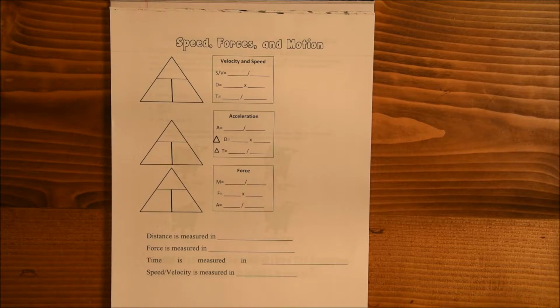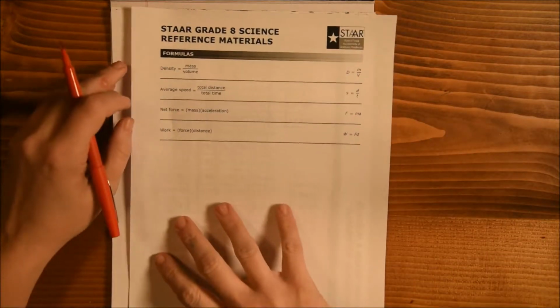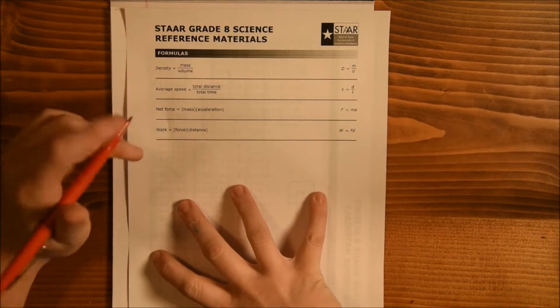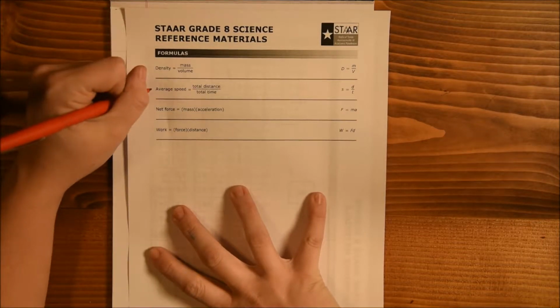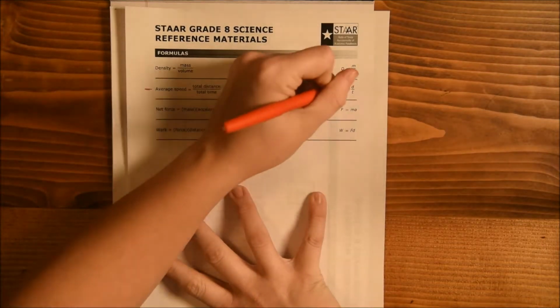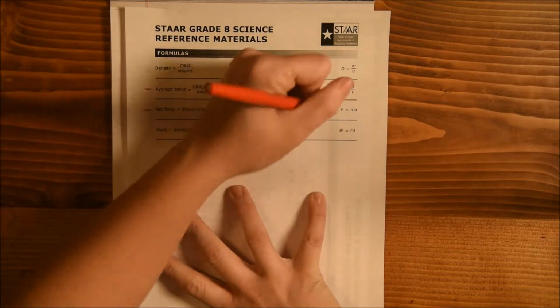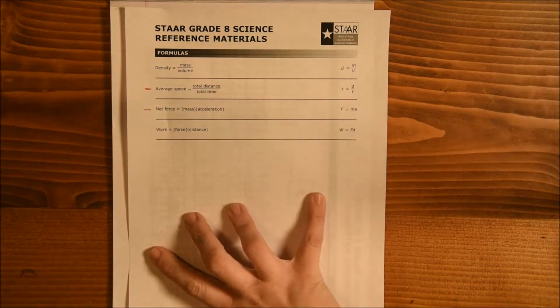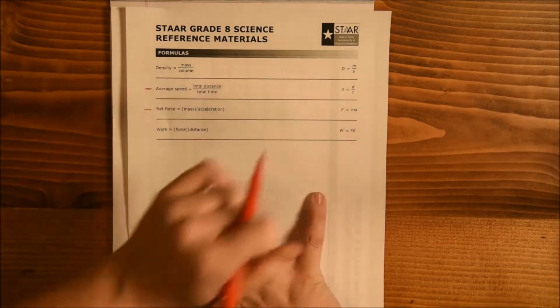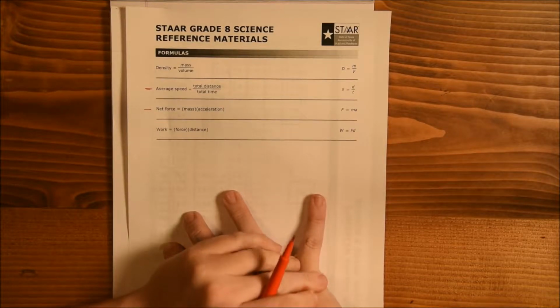I printed out a formula sheet because I forgot mine at school. If you look at your formula sheet, you notice there's only 2 formulas that really actually help us on the sheet. There's average speed, speed equals distance divided by time, and there's force, force equals mass times acceleration. Do you see a formula for acceleration here? No, they're trying to confuse you.